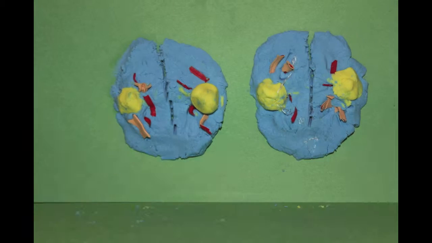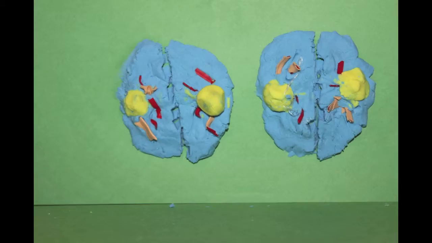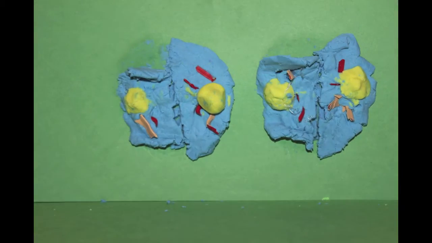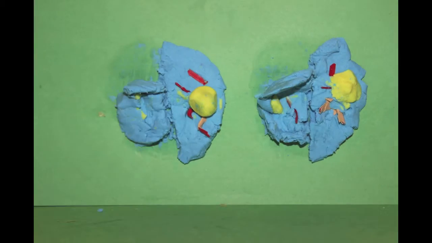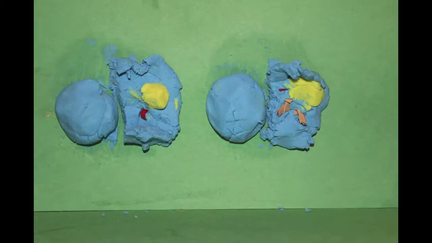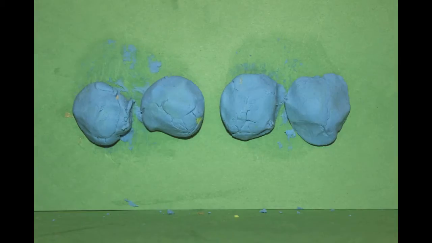Nuclei form, the chromosomes begin decondensing, and cytokinesis occurs. The meiotic division of one parent cell produces four daughter cells, each with a haploid set of unduplicated chromosomes. The four daughter cells are genetically distinct from one another and from the parent cell.